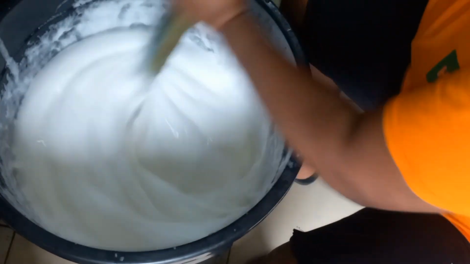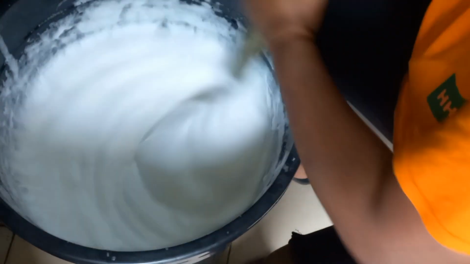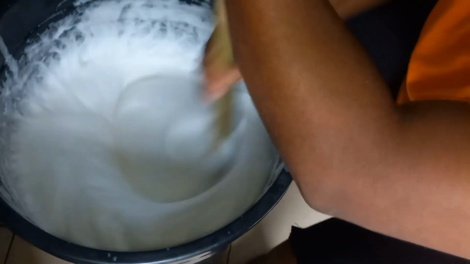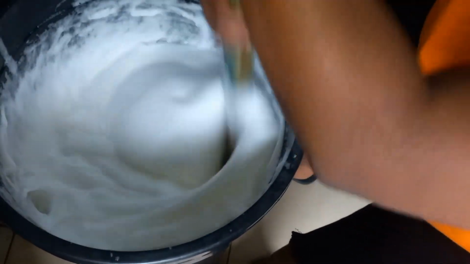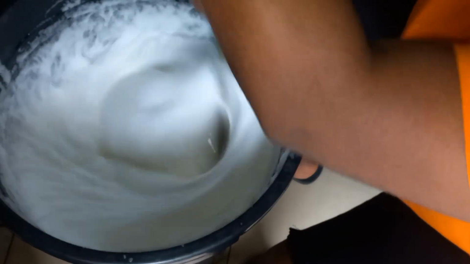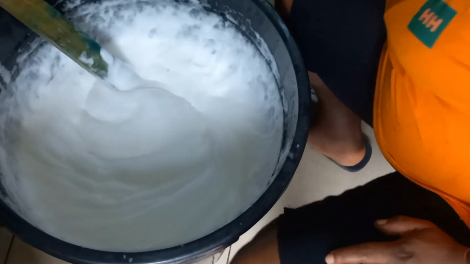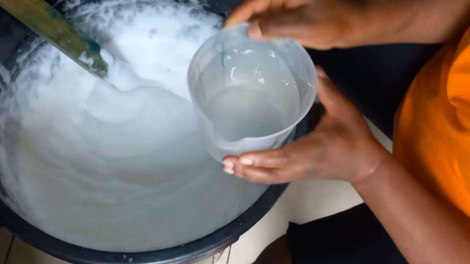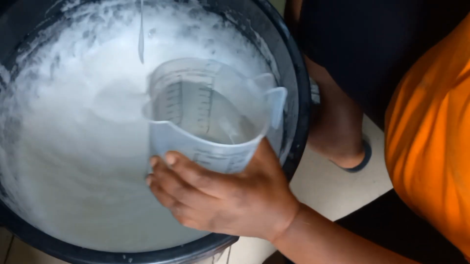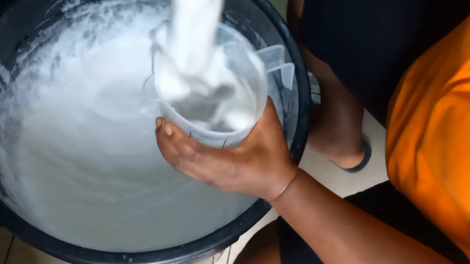The next thing we're adding is our STPP. As you can see, they are all transparent.